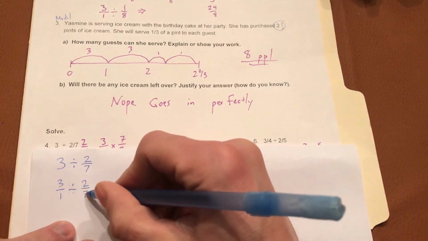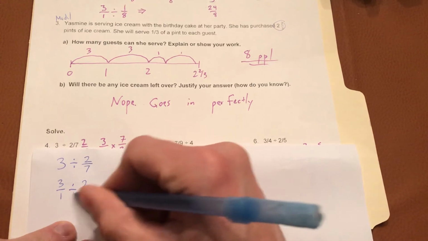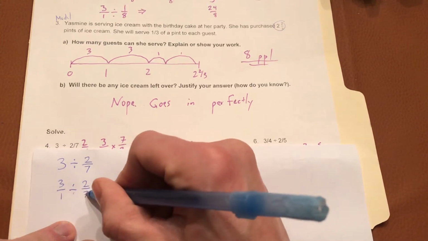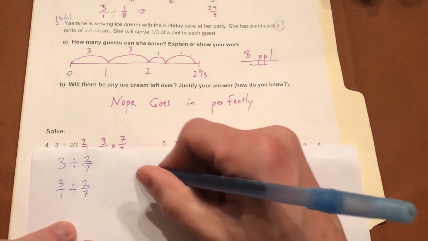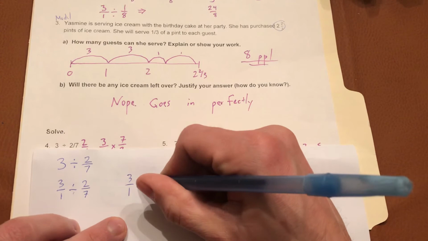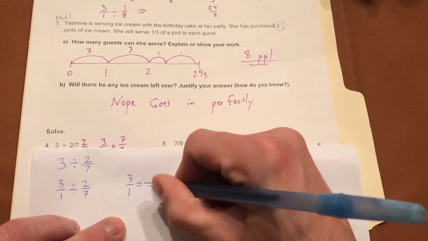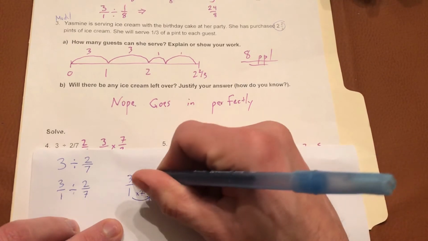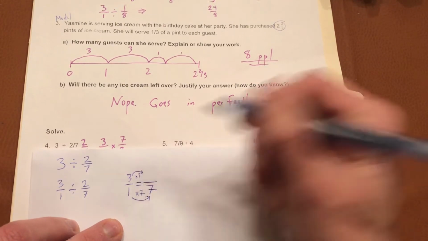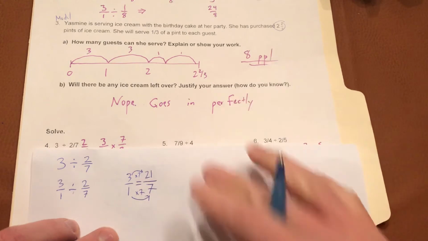So the common denominator would be 7 here, because I'd look at those and I'd say, well, this is already at 7. If I just get this to 7, then I'll be able to find my answer. So I'll come off to the side and I'll say, I need to turn 3 wholes into something over 7. How do I get to 7? Times 7. So do the same up here, and what do you get? 21.